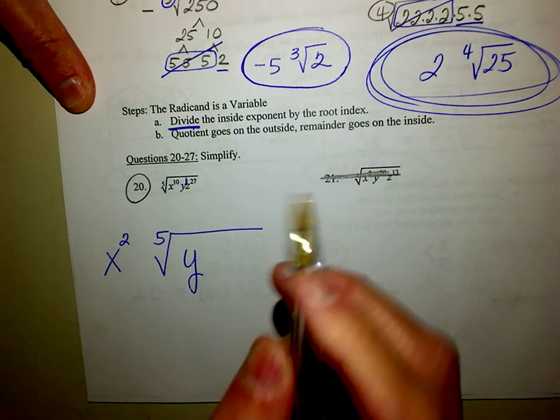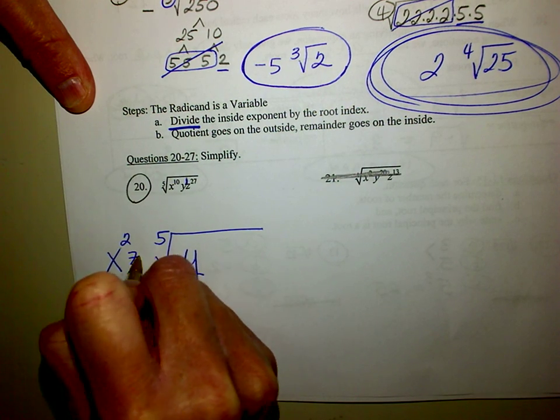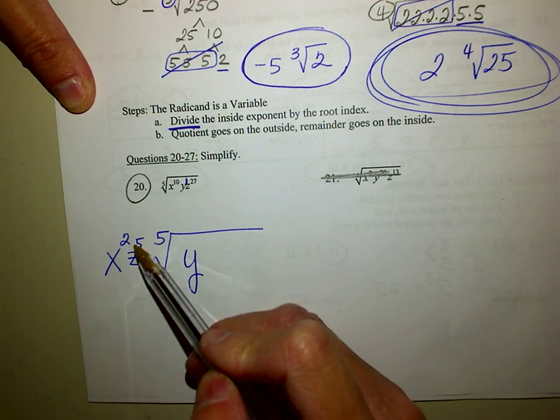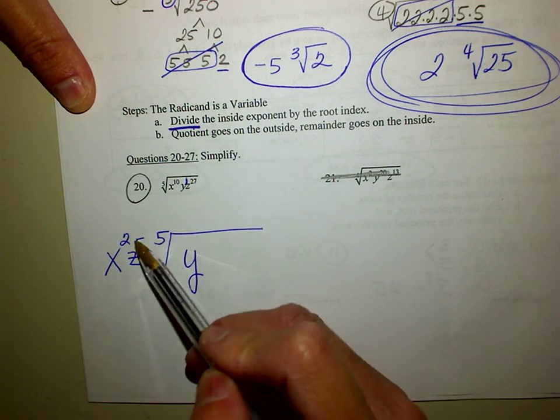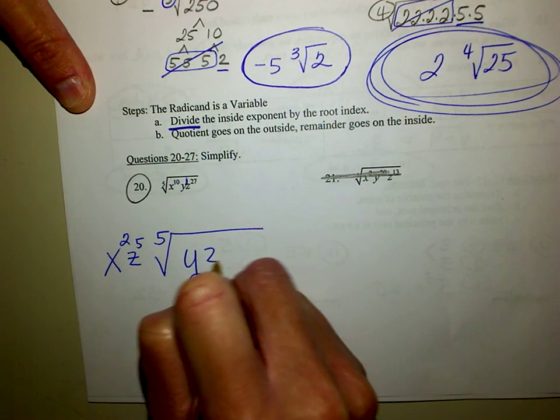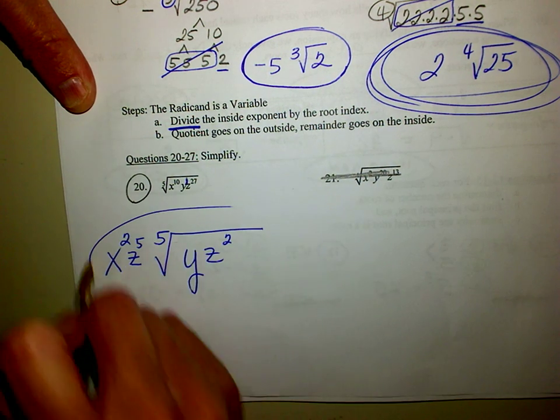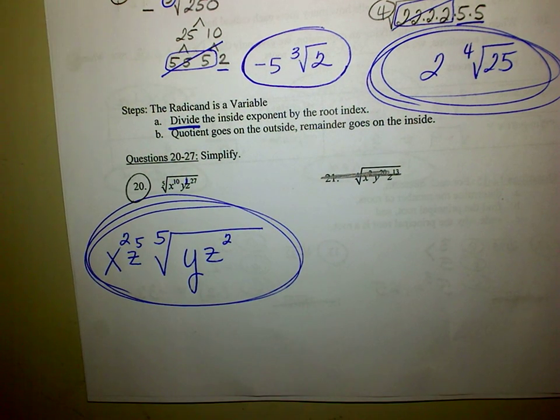5 goes into 27 5 times, so I'm going to bring out a z to the 5th. 5 times 5 is 25 though. I have 27. So the extra 2 are going to go underneath. So this would be my answer to number 20.